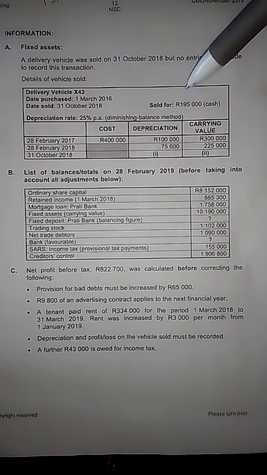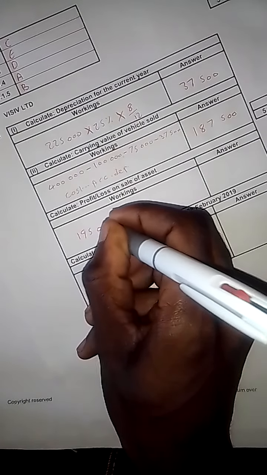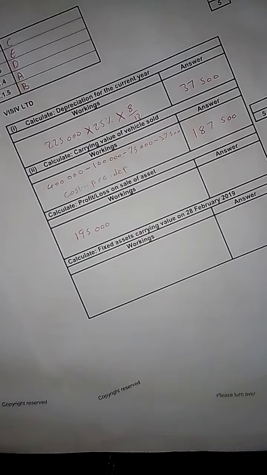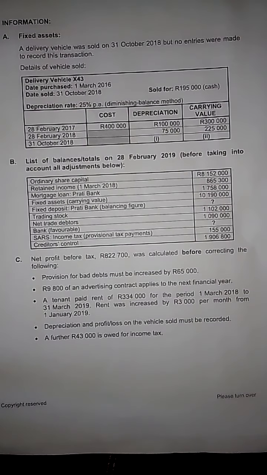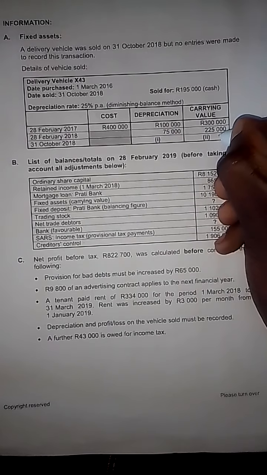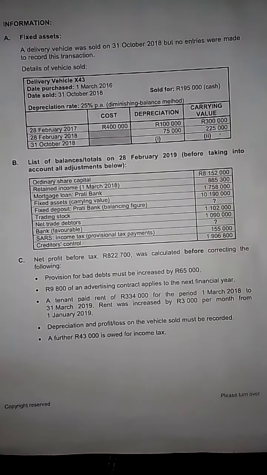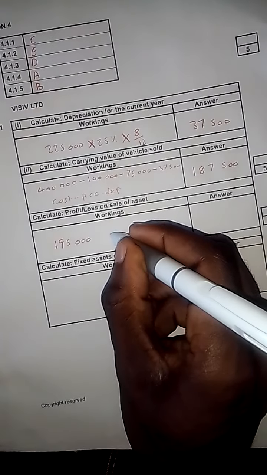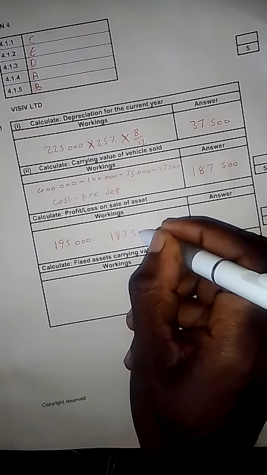They sold it for 195,000, but what was the value of this vehicle on the date of sale? We have to determine the carrying value. Remember, we calculated it in the previous question. The value is 187,500.